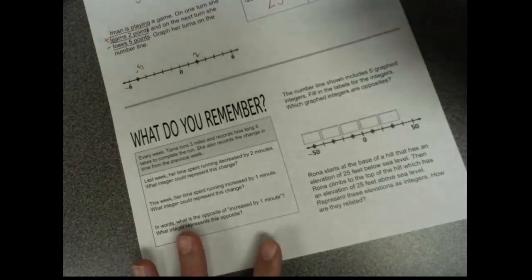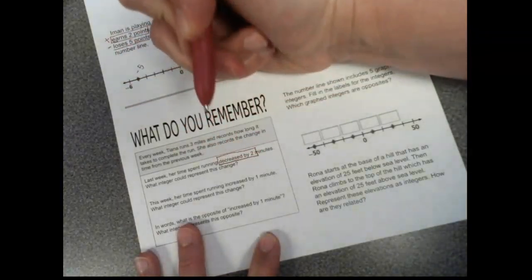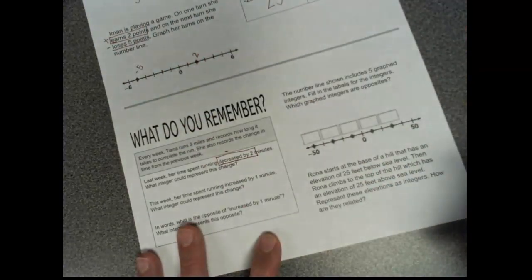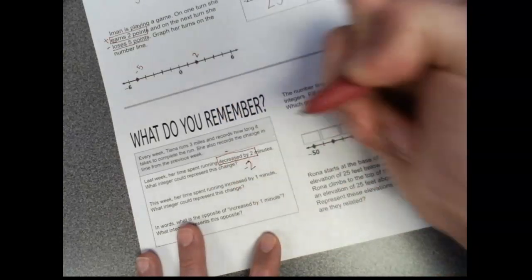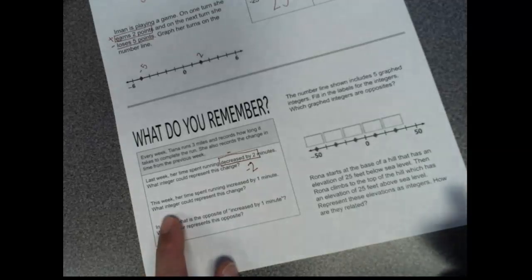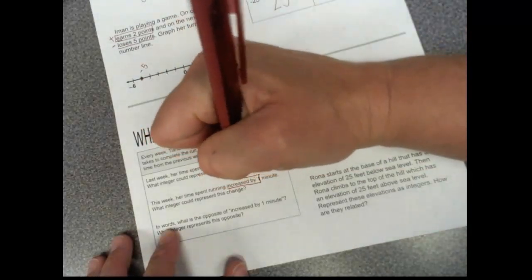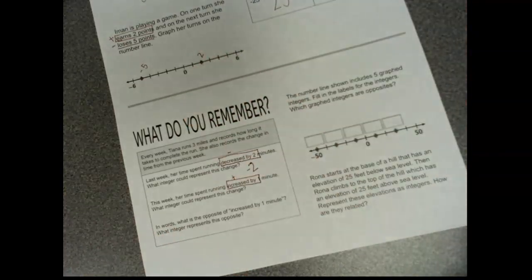Last week, her time spent running decreased by 2 minutes. So I'm going to pick this out right here. Decreased by 2. Decrease is negative. So what integer can represent this change? -2. Because we're decreasing, it is a negative number. This next part says this week her time spent running increased. So I'm going to pick out this right here. Increasing is a positive thing. So we increase by 1 minute. What integer could represent this?